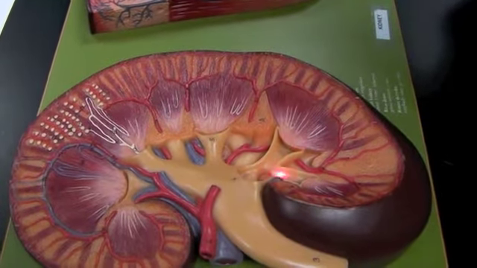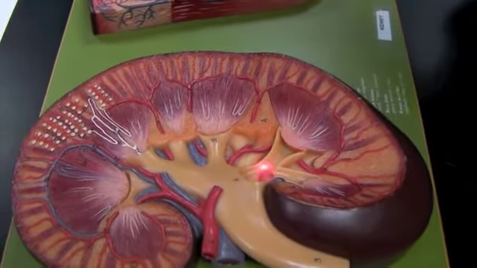Where two or more minor calyces come together, then that becomes known as a major calyx. Here, major calyx, major calyx. And then when all those come together, this would be called the pelvis, the renal pelvis, a trumpet-shaped structure then leading into the ureter, which will then drain into the bladder.